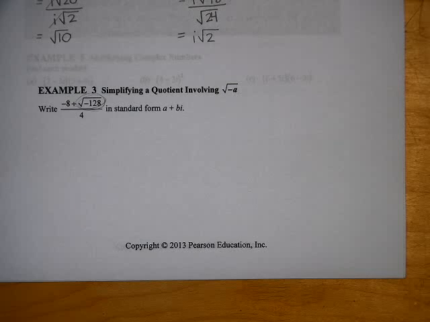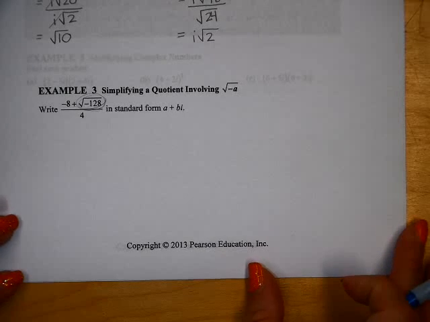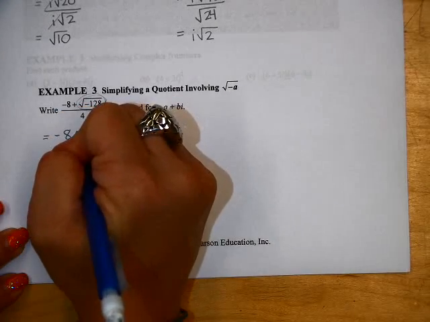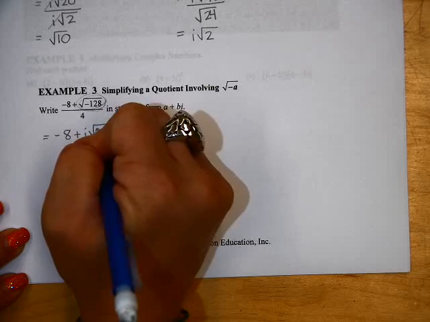And then you will be able to reduce or simplify so that that is in standard form. So if you look at the square root of negative 128, the first thing that you want to do is to pull out your i.